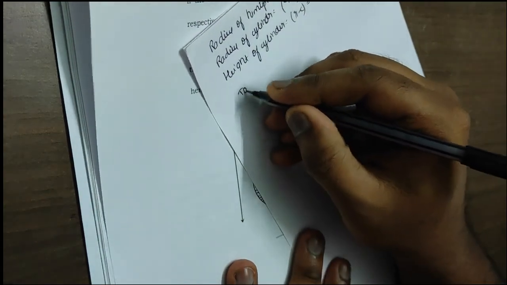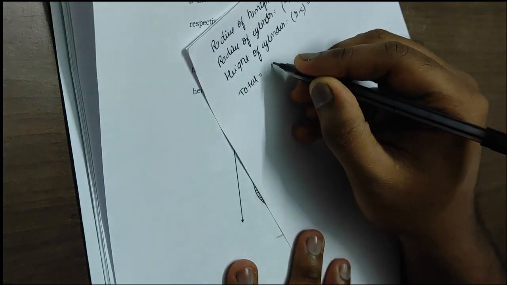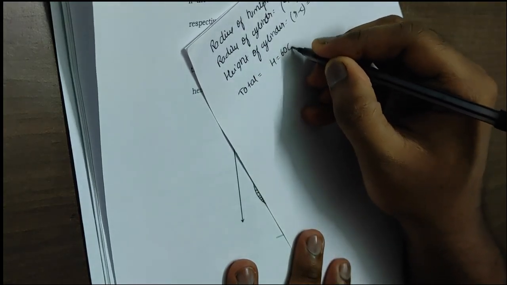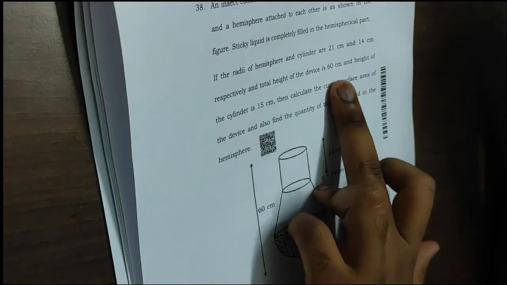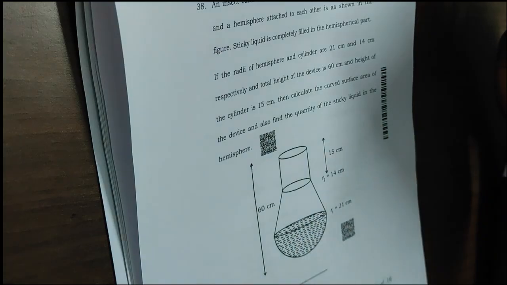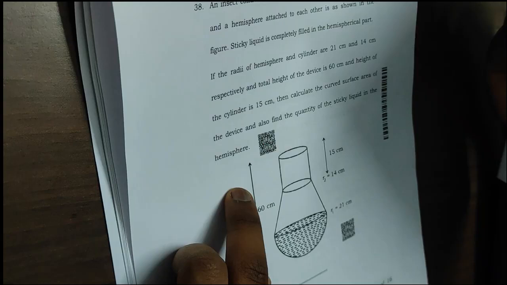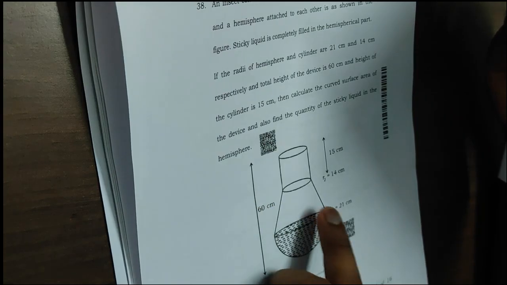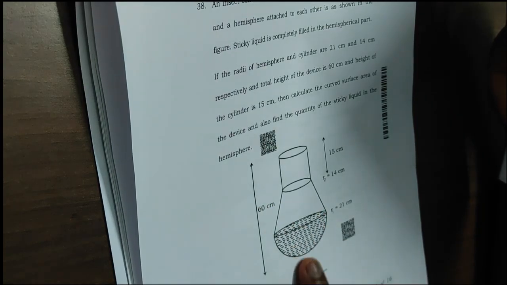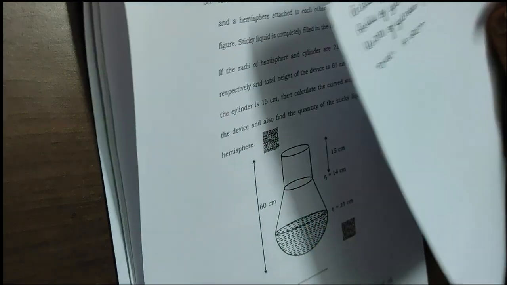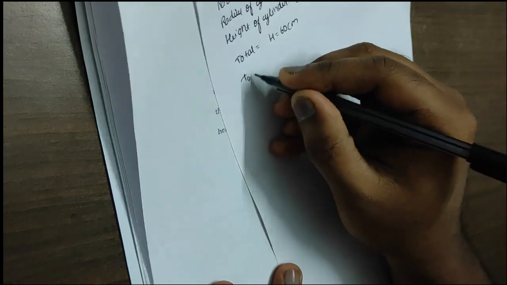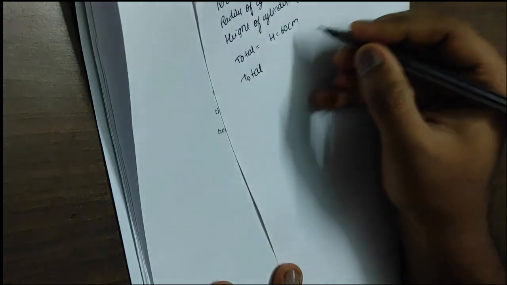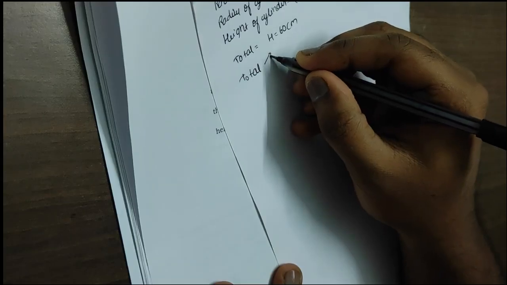Now you know the total height of the device, that is h equal to 60 cm. They are given in the question. The total height of the device is 60 cm. Now the height of the frustum is the total height of the device minus the height of the cylinder minus the radius of the hemisphere.